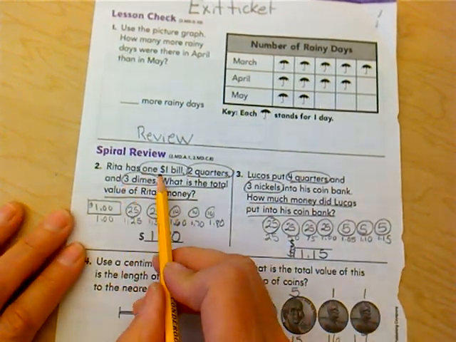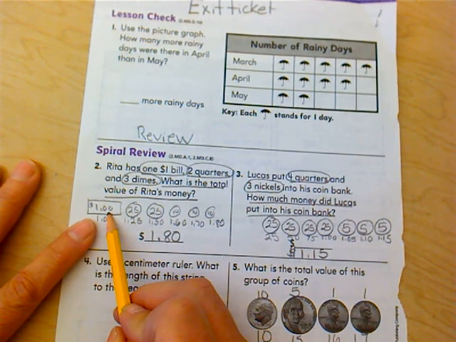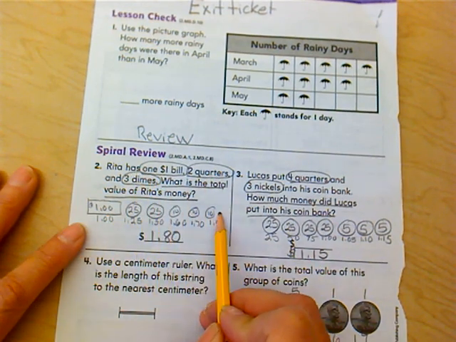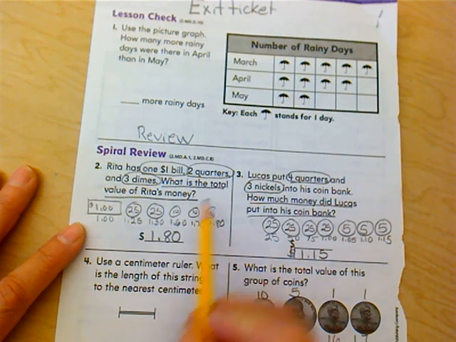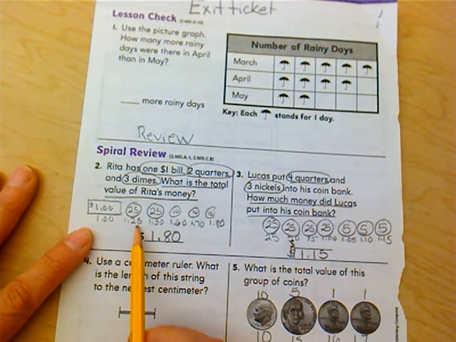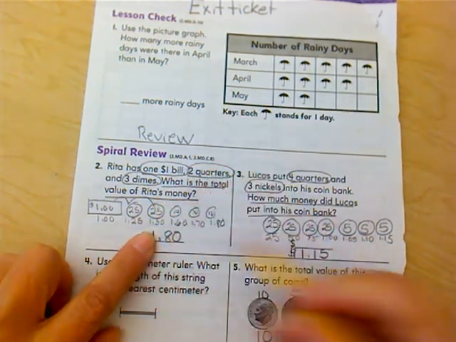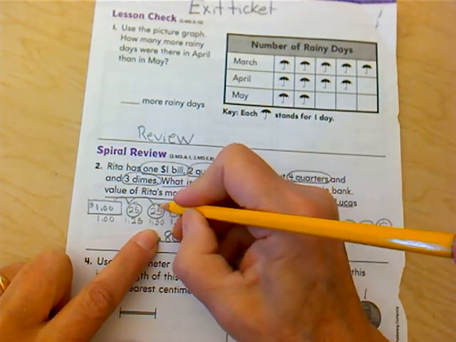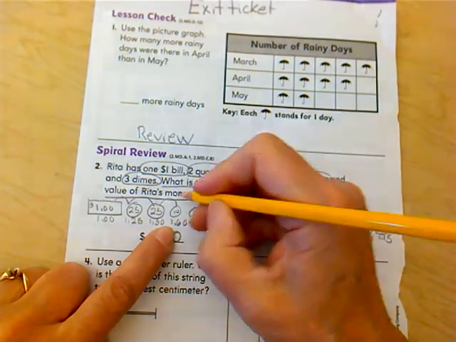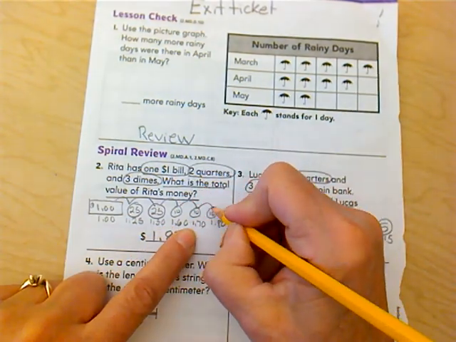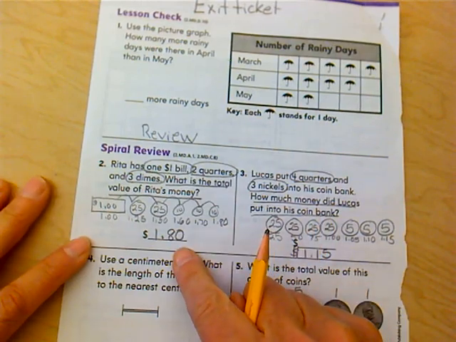So Rita has one $1 bill, which I drew. She has 2 quarters, which I drew, and 3 dimes. What is the total value of Rita's money? $1 going up 25 puts me at $1.25. Going up another 25 put me at $1.50. Going up 10 more put me at $1.60. Going up 10 more put me at $1.70. Going up 10 more put me at $1.80.